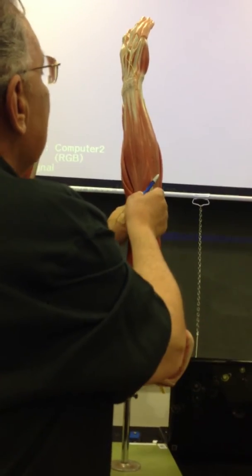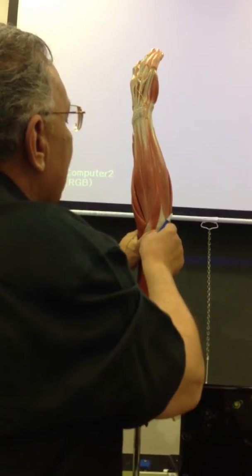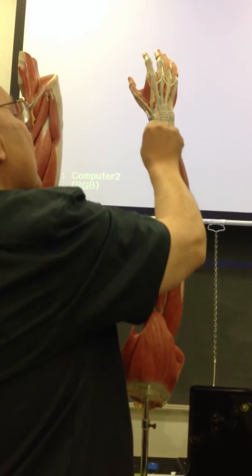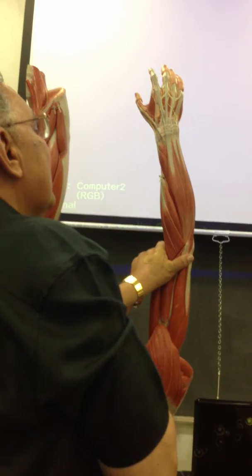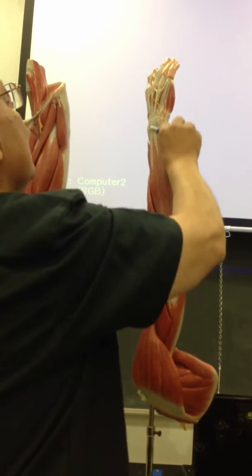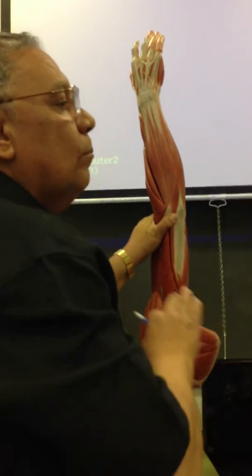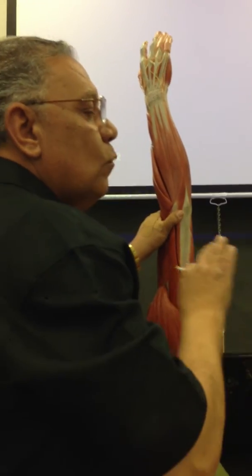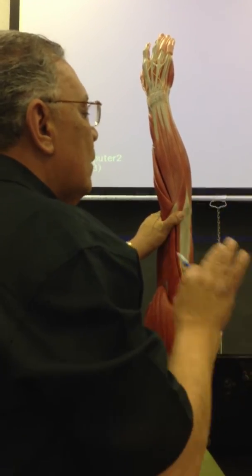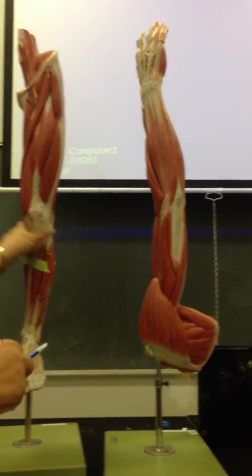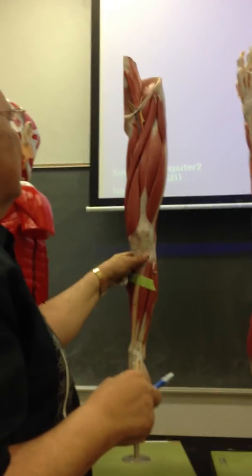Okay? Most medial, extensor carpi ulnaris. Most lateral, extensor carpi radialis, and I have just one running to the digits, extensor digitorum. I have no superficialis, no profundus, just one, which is extensor digitorum. Let's go to the lower extremity.